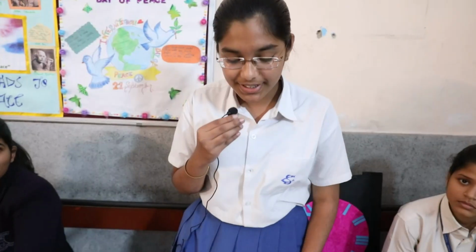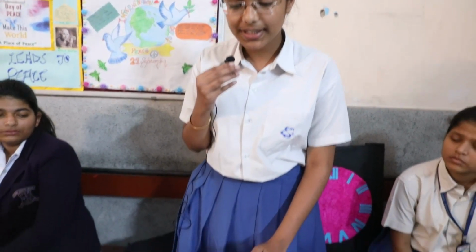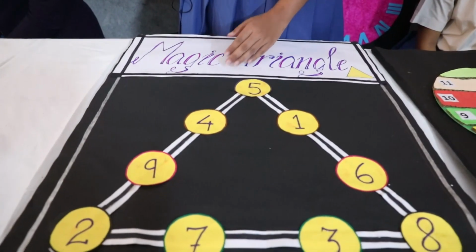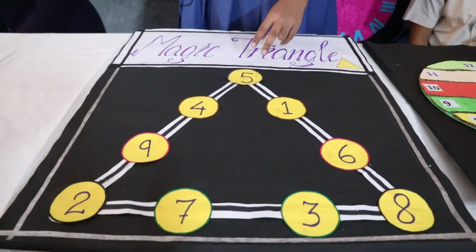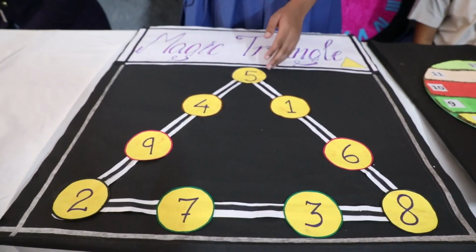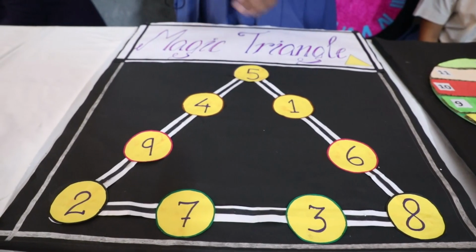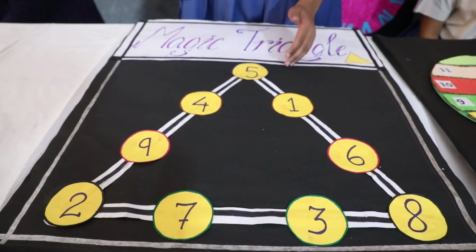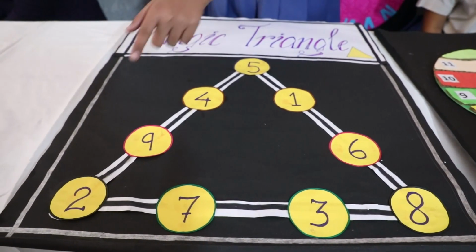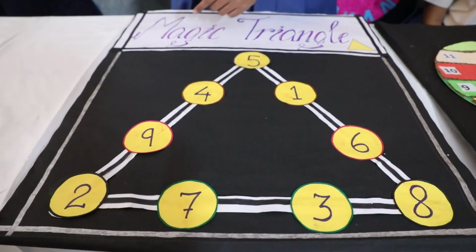Good morning, sir. This is a magic triangle. It has 3 sides. Each side has 4 numbers. And it has 2 specialities. The first speciality is if we add the numbers of one side, the sum will be equal to the other 2 sides as well. Like 5 plus 4, 9, 9 plus 9, 18, 18 plus 2, 20.